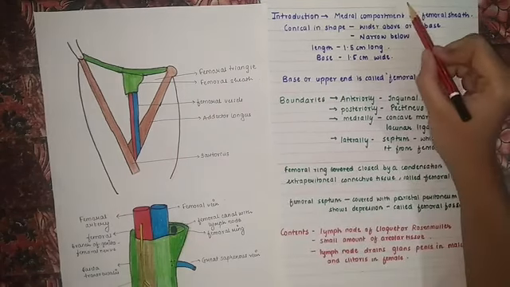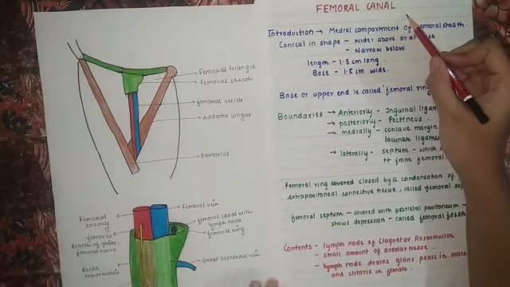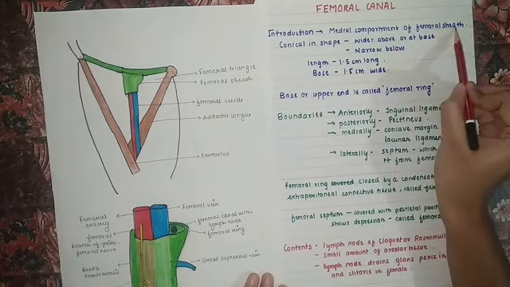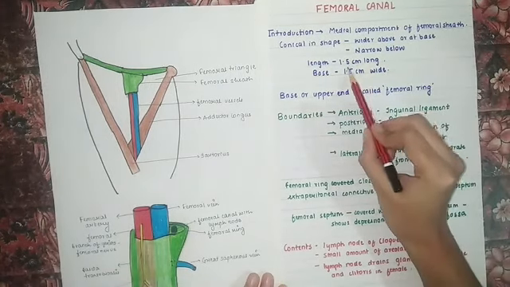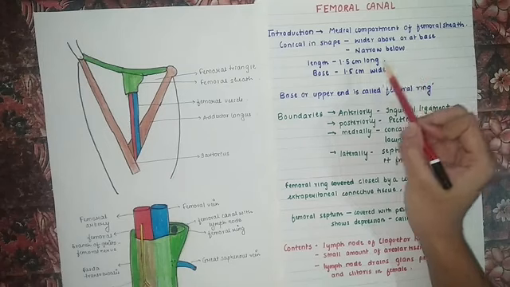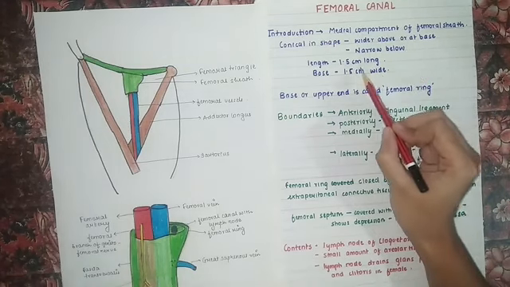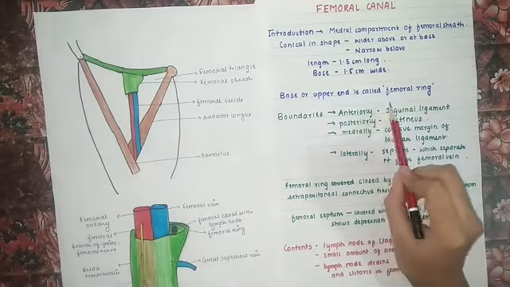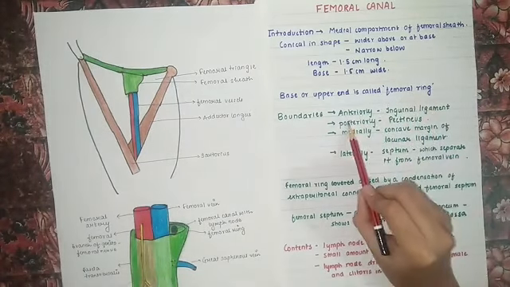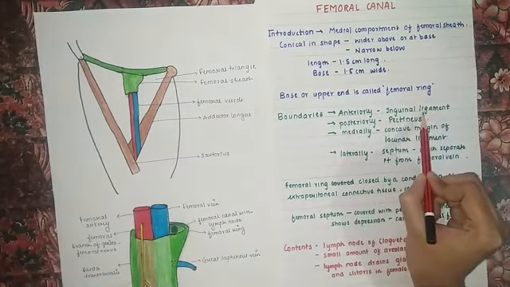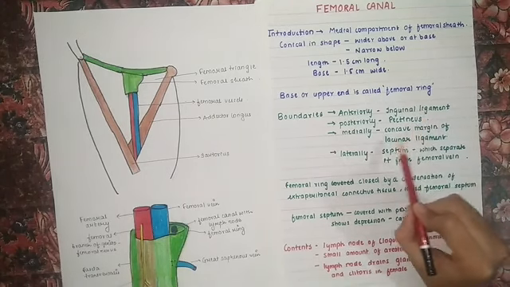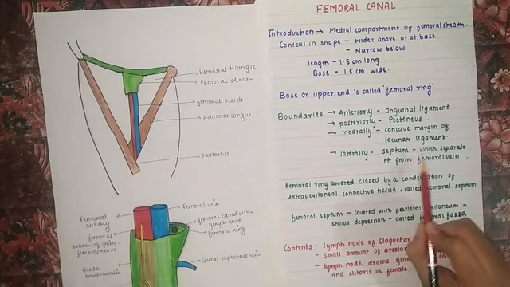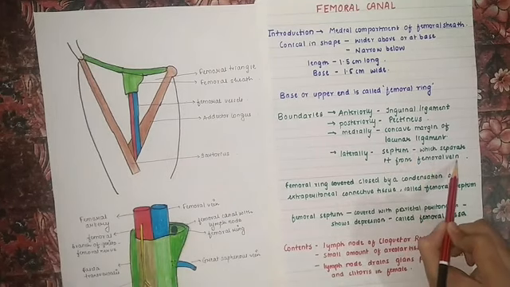So the femoral canal is a funnel-like conical structure located in the medial compartment of the femoral sheath. It is wider above at the base and narrower at the end. The upper part is also called the femoral ring. Anteriorly it is bounded by the inguinal ligament, posteriorly by the pectineus, medially by the concave margin of the lacunar ligament, and laterally by the septum which separates it from the femoral vein.